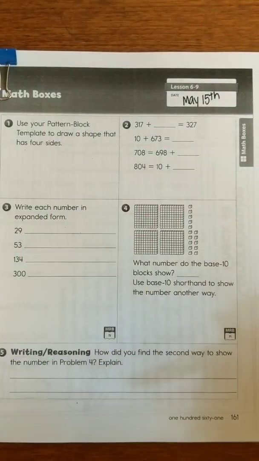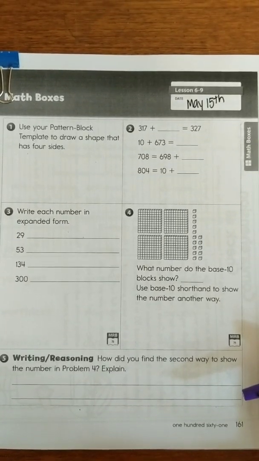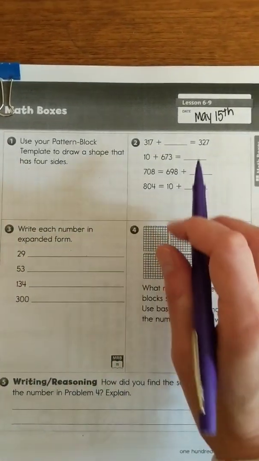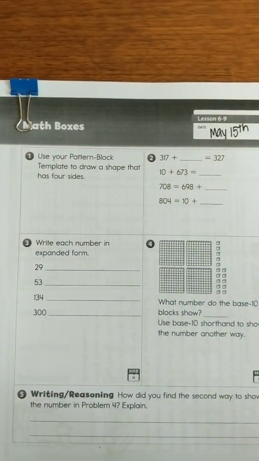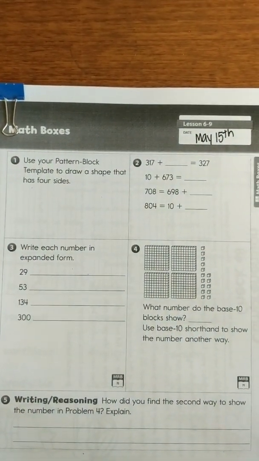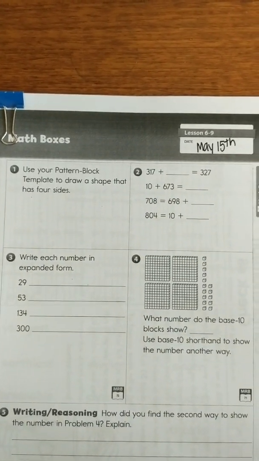Guys, we're going to go ahead and go over the math page for Friday, May 15th. Okay, this is a set of math boxes and it's lesson 6-9. Okay, so here it says use your pattern block template to draw a shape that has 4 sides. Well, we obviously don't have those, so just draw a shape that has 4 sides.